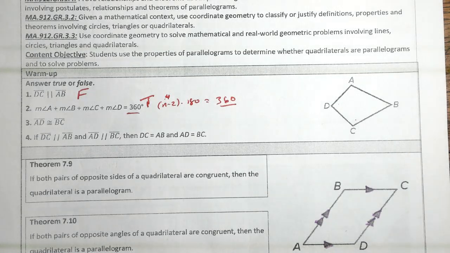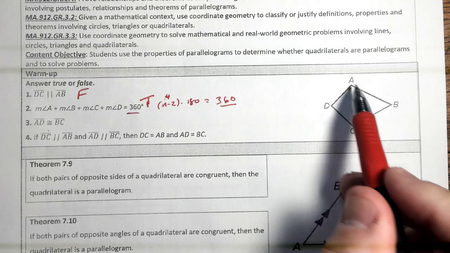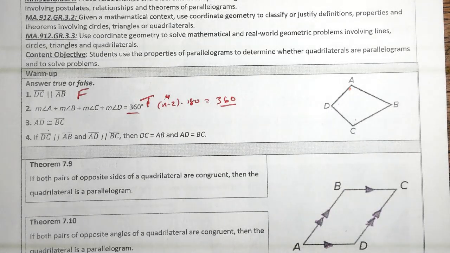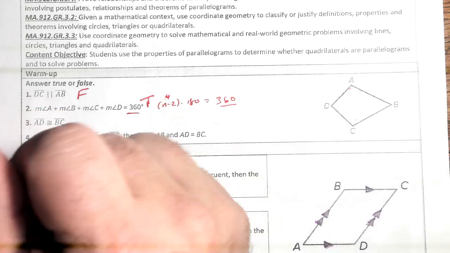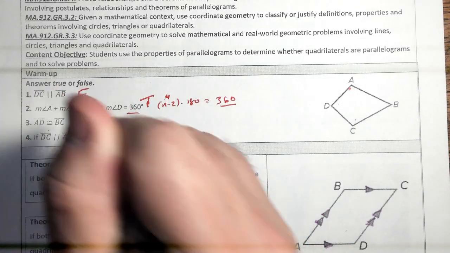All right, number 3, AD is congruent to BC. If we get a ruler, you're going to see that these two are not equal or congruent, which means the same thing. So that's false.